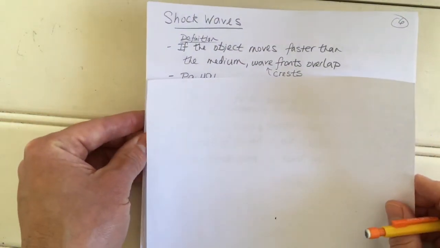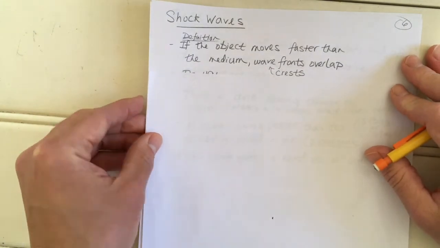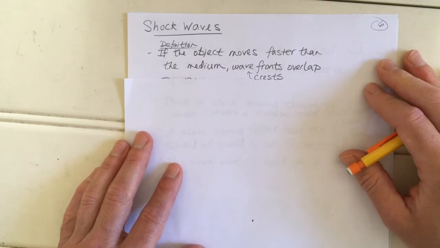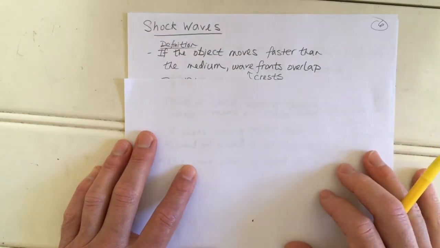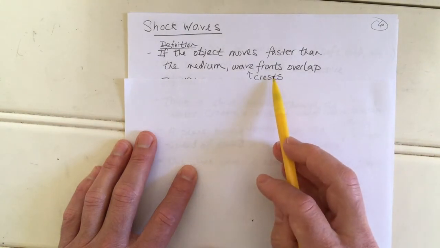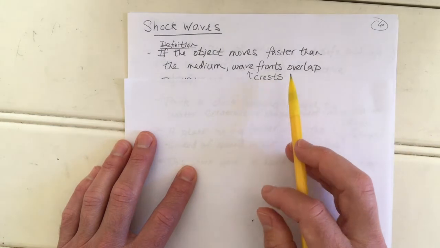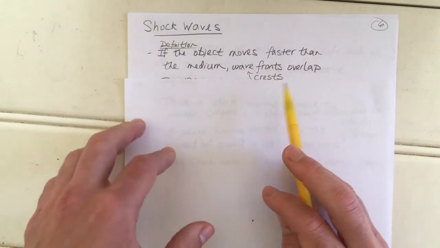And so what this is, and let's go ahead and write this down. If an object moves faster than the speed that the waves move through the medium, then the wave fronts overlap, right? And we know that a wave front is where the compression is, but what happens if the object's moving faster and the wave fronts overlap?